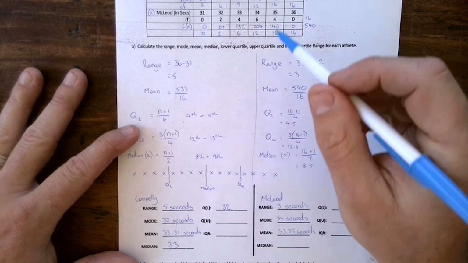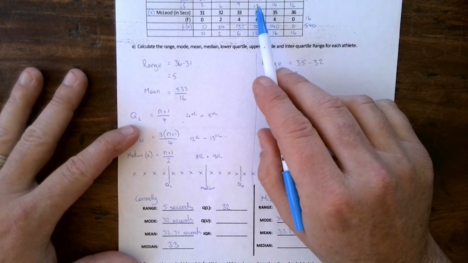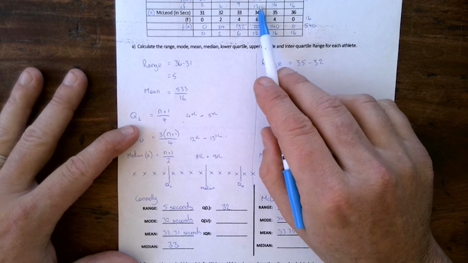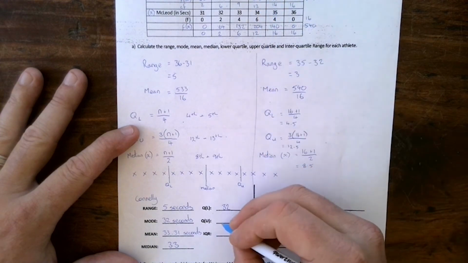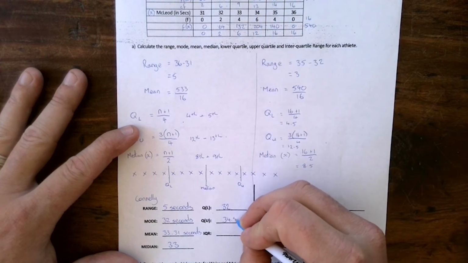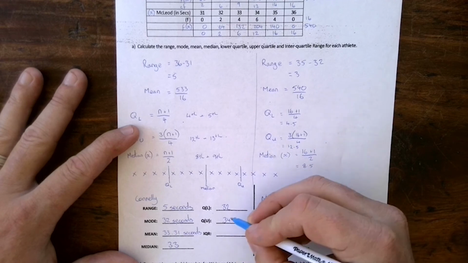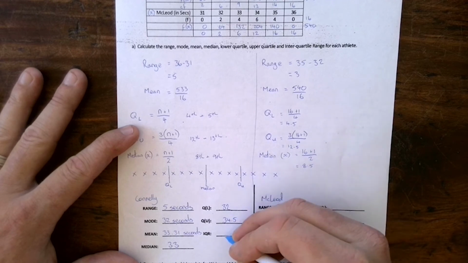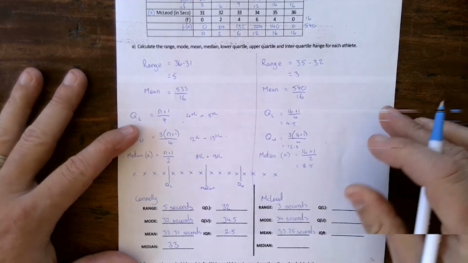The 12th and 13th score are going to happen here and here. So halfway between 34 and 35, so 34 and a half. And then the interquartile range is just the upper minus the lower, so it will be 2.5 seconds.